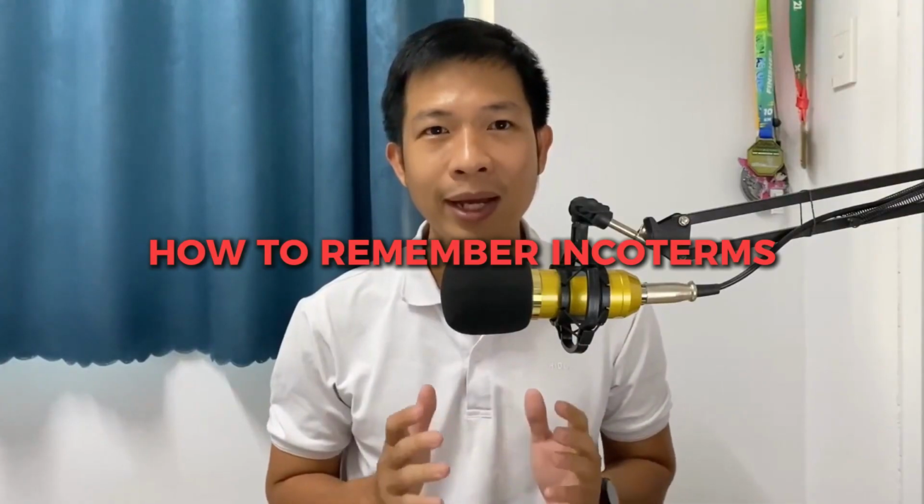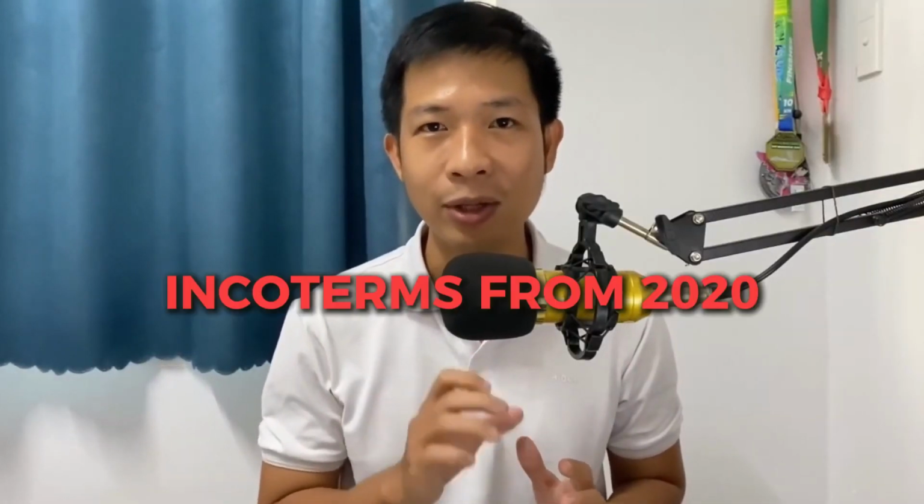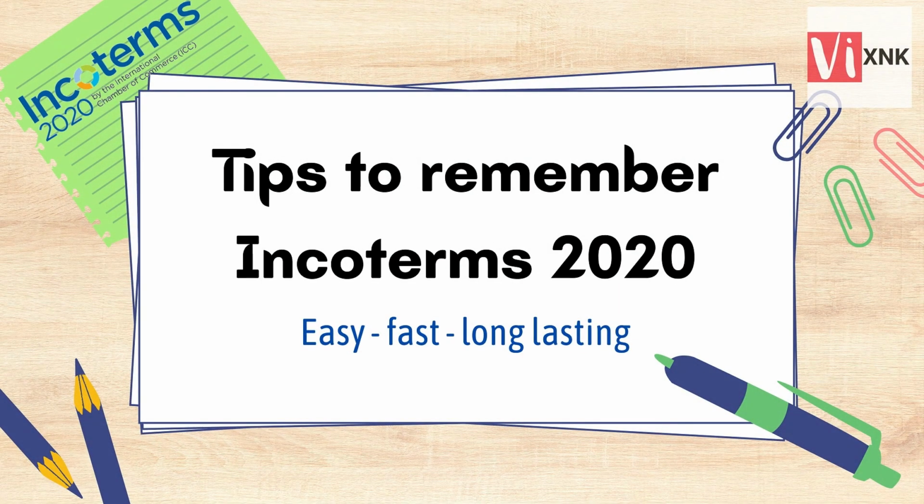So the question arises, is there a way to remember Incoterms easily, quickly, and without forgetting them for a long time? And specifically, are the latest Incoterms from 2020 or not? The answer is yes, and today Vi will reveal to you the method I use to remember them, a trick that is easy, quick, and helps you remember for a long time. Let's go. Are you ready to explore this with Vi? The best trick for Incoterms 2020, easy, quick, and long-lasting memory.